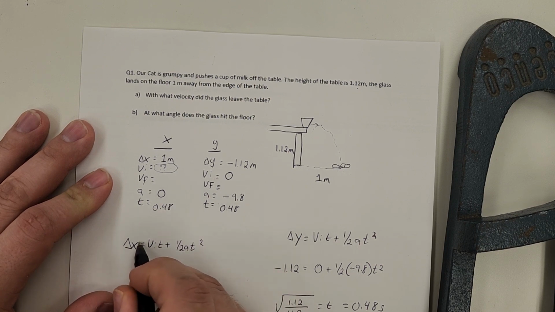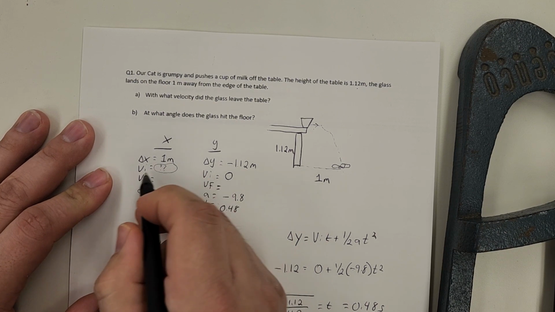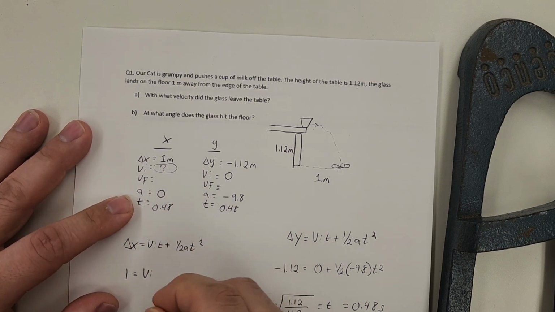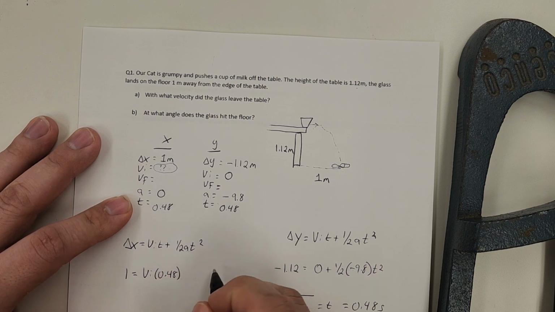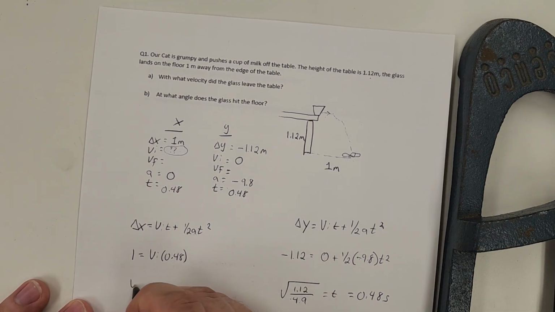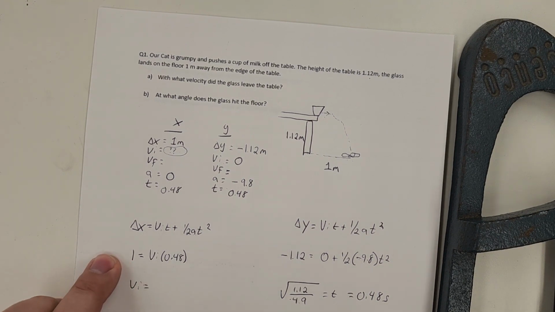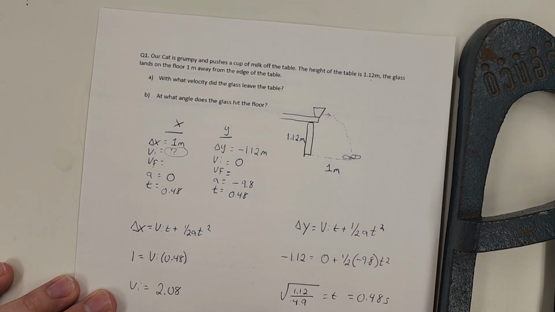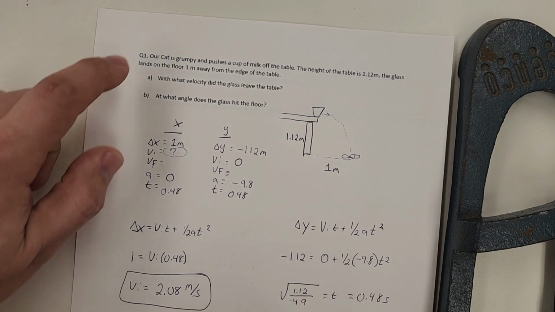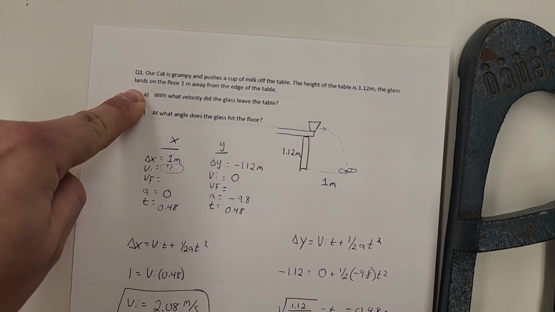Okay, we get the change in x is 1. VI is what we're looking for, and we get t is equal to 0.48. The equation is 1/2 AT squared. The a here is going to be 0, so I know it's going to be nothing. So now I just solve for VI, and that would be 1 divided by 0.48. And we get the initial velocity to be about 2.08 meters per second. That's the initial velocity at which it left the table.